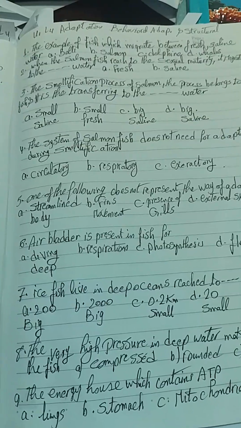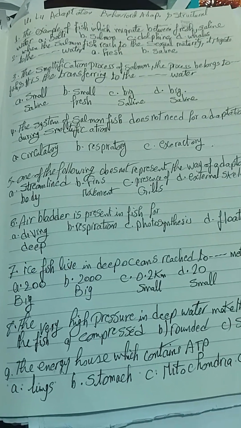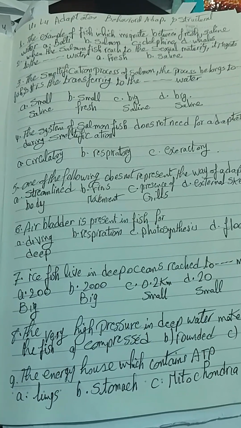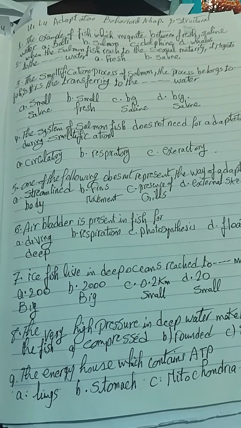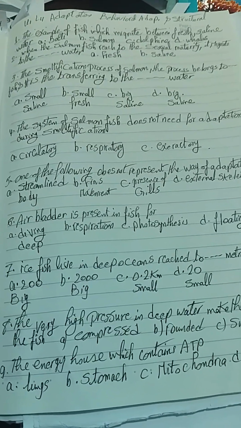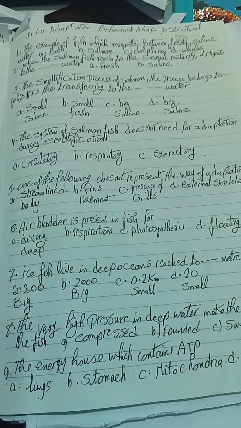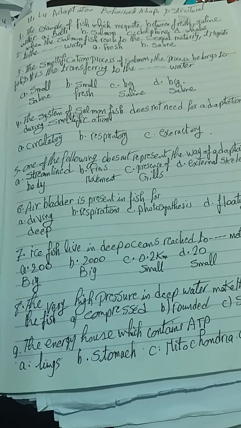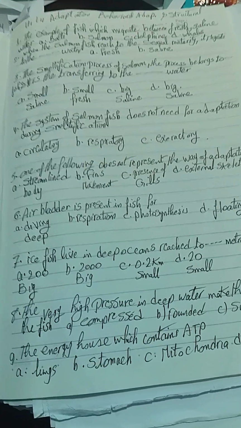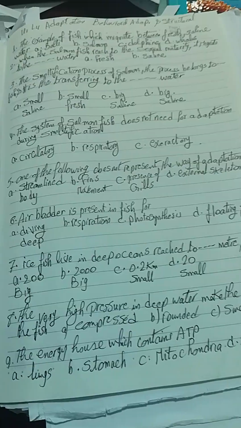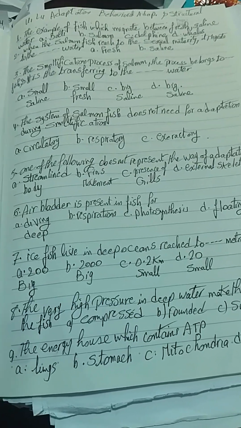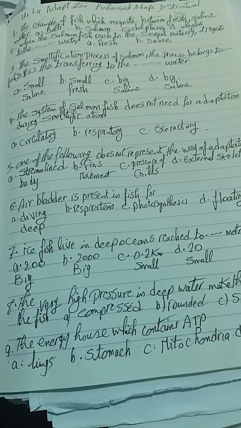Number 4. Which system of salmon fish doesn't need adaptation during smoltification? Excretory. But circulatory and respiratory only maintain the amount of salt and water. One of the following doesn't represent a way of adaptation: streamlined body? No, it is an adaptation. Fins movement, presence of gills, or external skeleton. There is no skeleton on the outer side of fish.